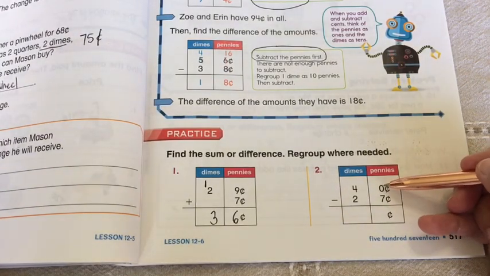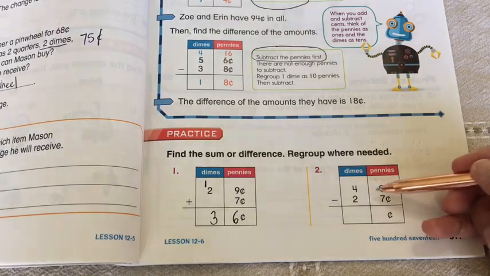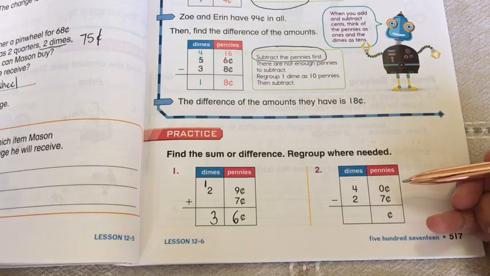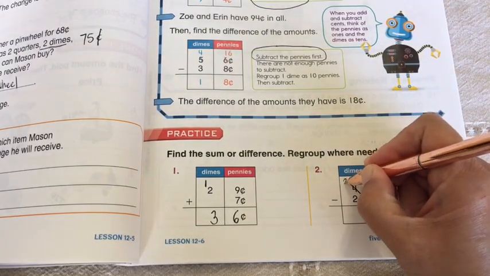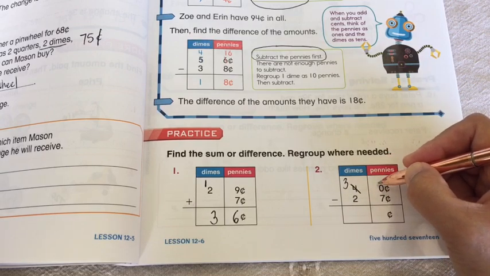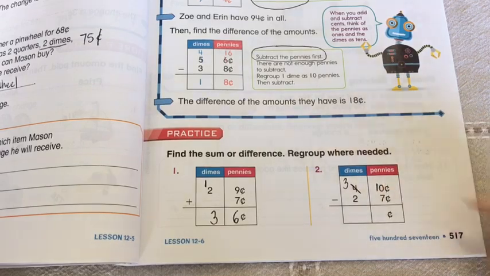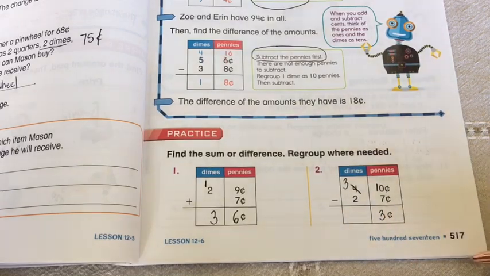All right, so I have to change this 0. That means I'm going to go next door to my dimes and say, can I borrow a dime from you, a group of 10? And they'll say, sure. So the 4 becomes a 3, and that dime that I borrowed, I'm going to move it over here. Dime is worth 10 cents, so 10 plus 0 is 10. So I'm just going to put a 1 there to make it easy. 10 minus 7 is 3 cents. 3 minus 2 is 1. So I have 13 cents.